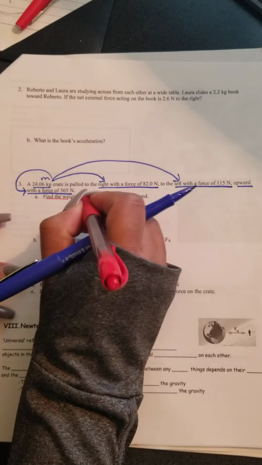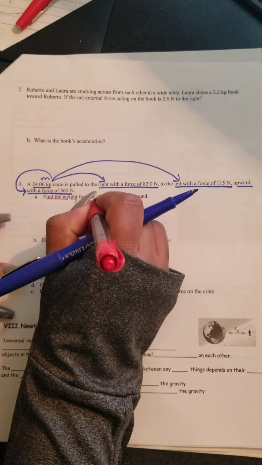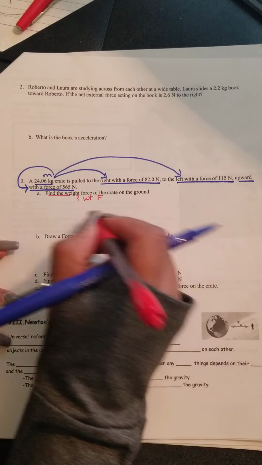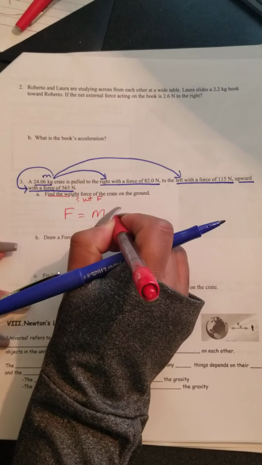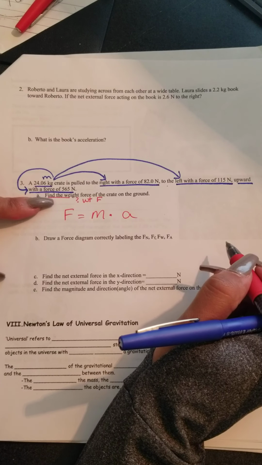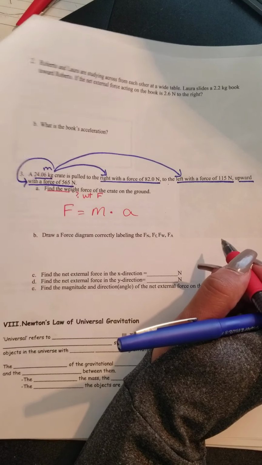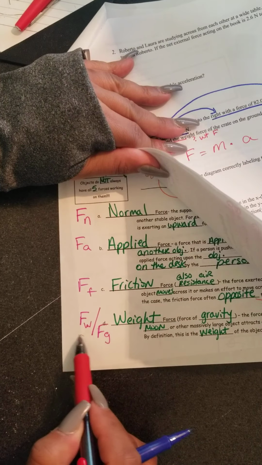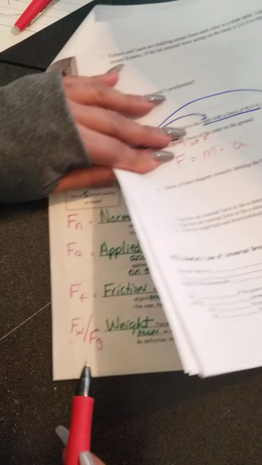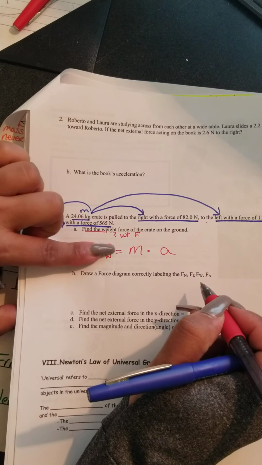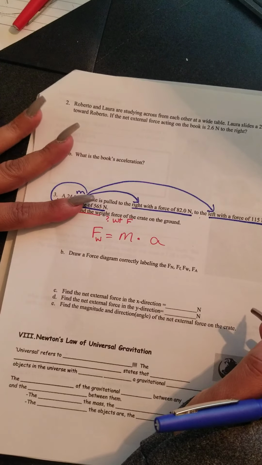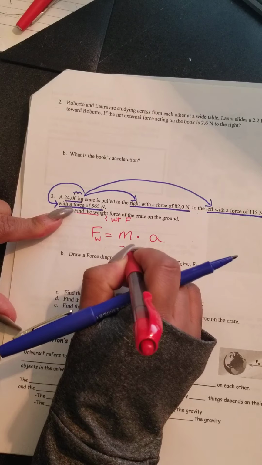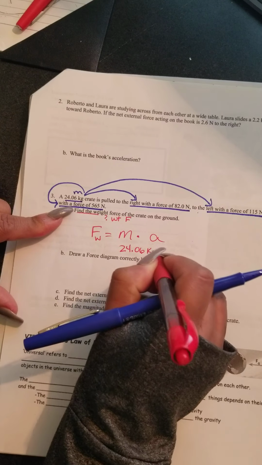Question, find the weight force of this crate. The equation for force equals M times A. Now, when they say weight force, it's like how we have our weight force right here, and we write it with this type of F with a little W. So F sub W equals M times A. Okay? What is the mass of this object? Well, the mass they told me was 24.06 kilograms, which is correct.